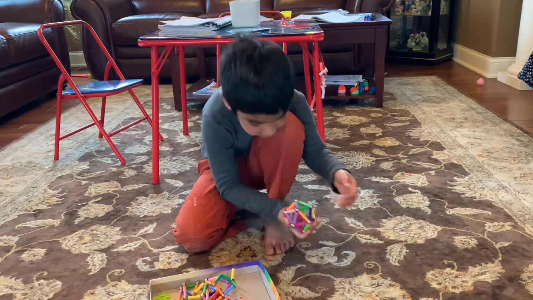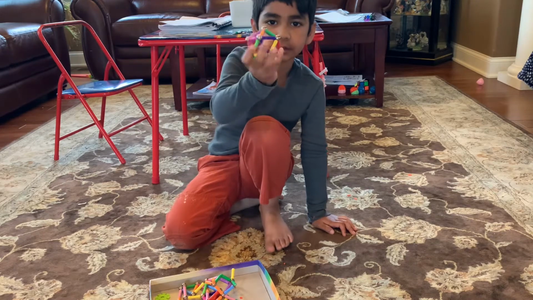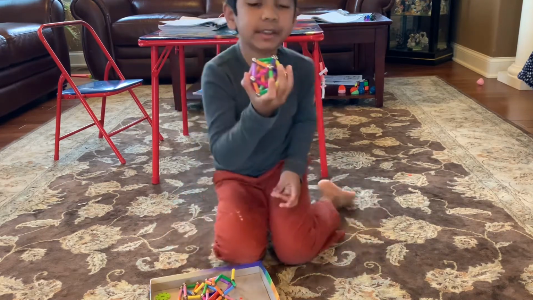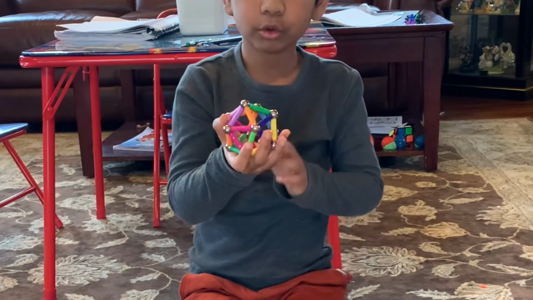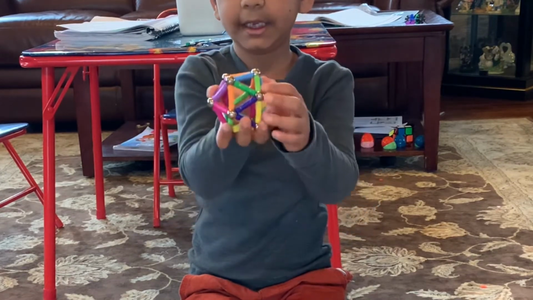Now you need to do that on the other side also. Okay, so this is the icosahedron. Now for the icosahedron, at each vertex, 5 triangles are meeting like this.